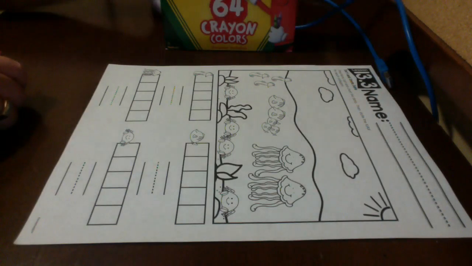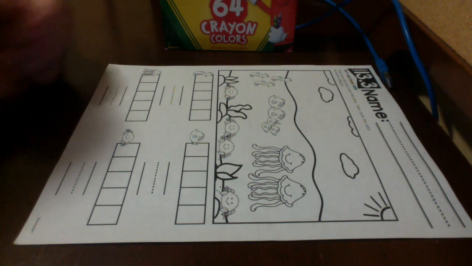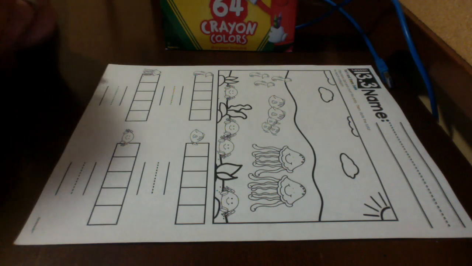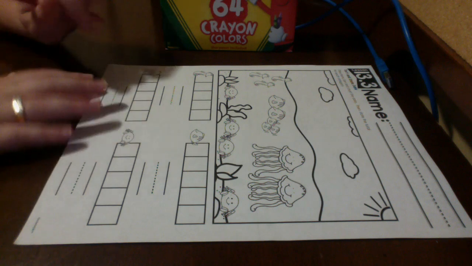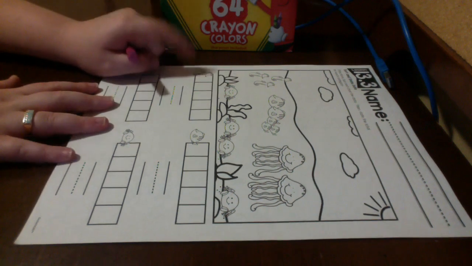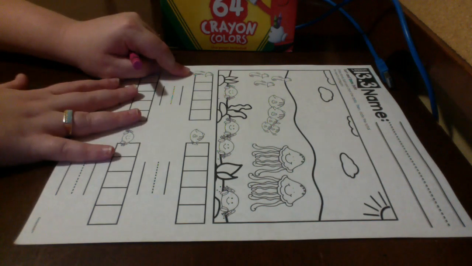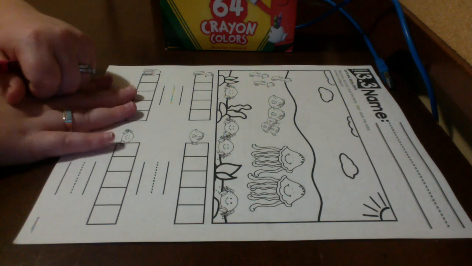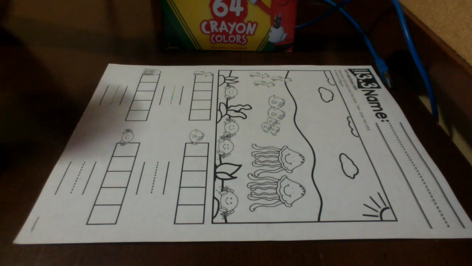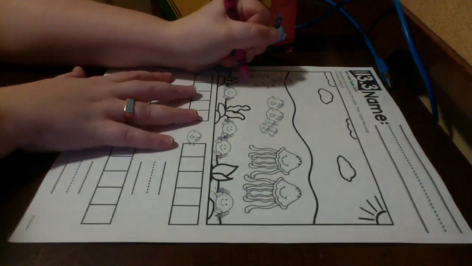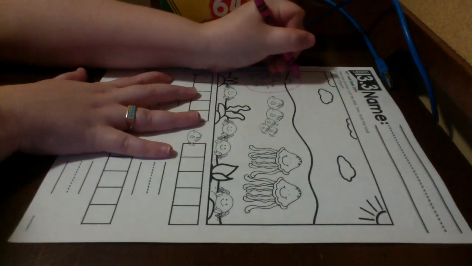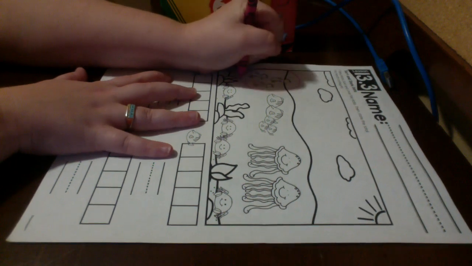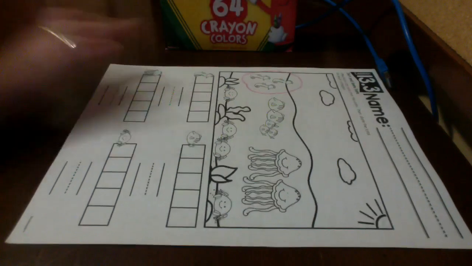But let's get started. So the first thing they want us to do, let's start right here. They want us to see how many seahorses there are. So I want you to take your crayon, whatever color you want, and circle all the seahorses in a group. 1 circle for all the seahorses.